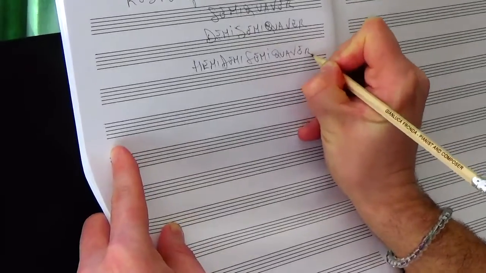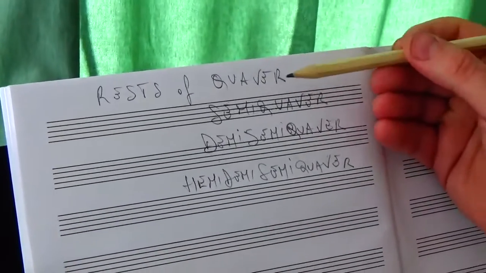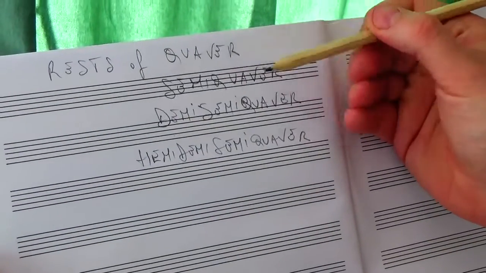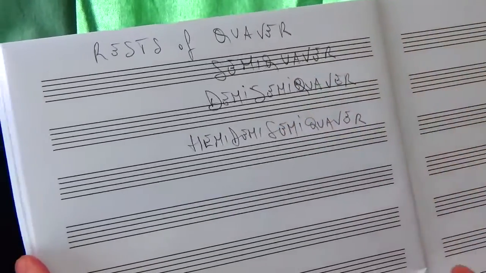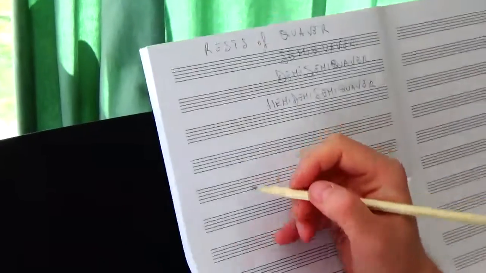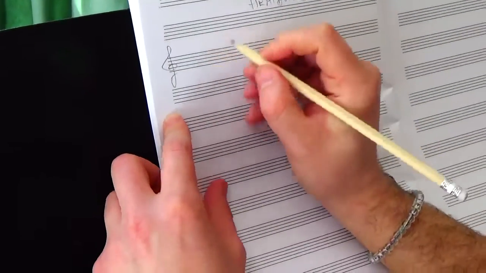Very funny names. Obviously in American English they would be the rest of 8th note, of 16th, of 32nd and of 64th. So it's quite simple. For example, let's use, anyways, clef sign, treble clef.